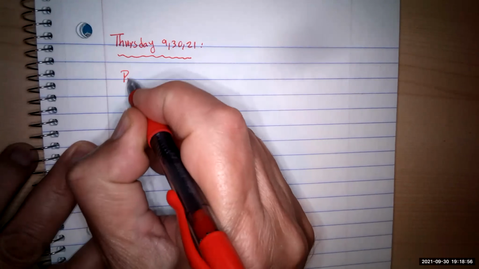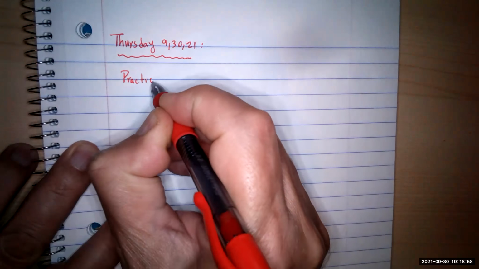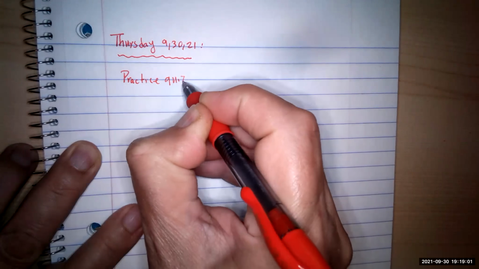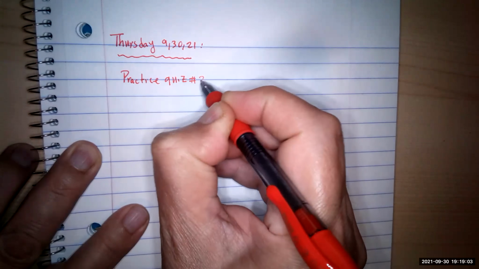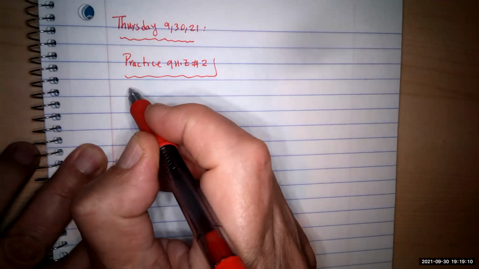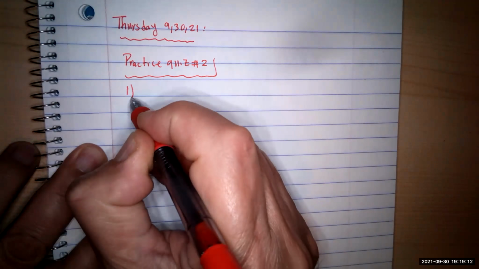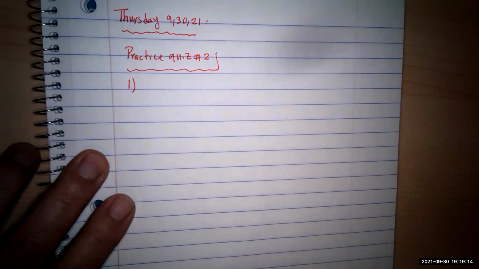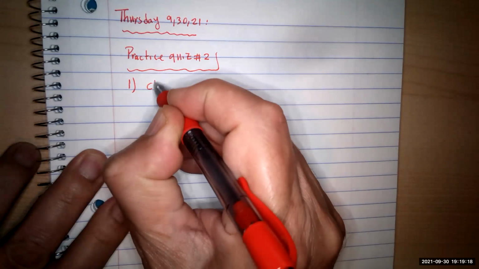So this is going to be our practice quiz number 3, number 2. It's a take-home quiz number 3, practice quiz number 2. The first topic is going to be the chain rule. This would cover problem number 1, which would be covering 2 problems on the quiz. So you must know the chain rule formula.